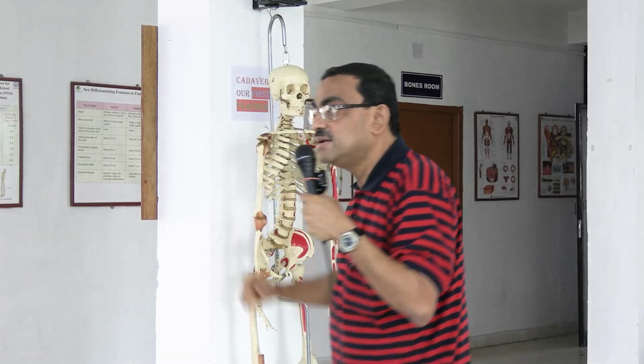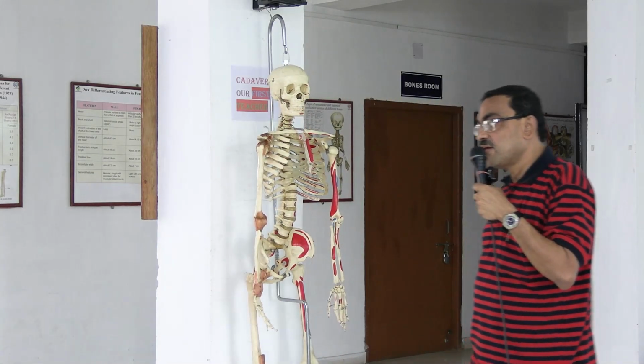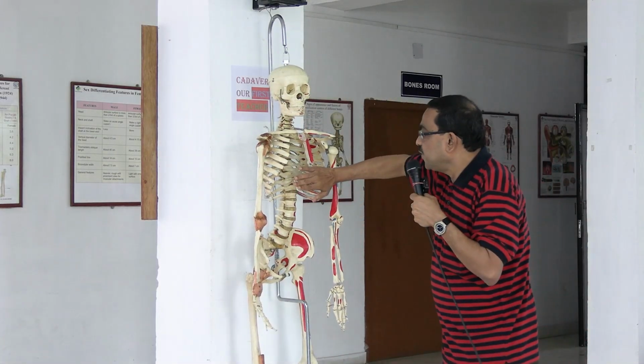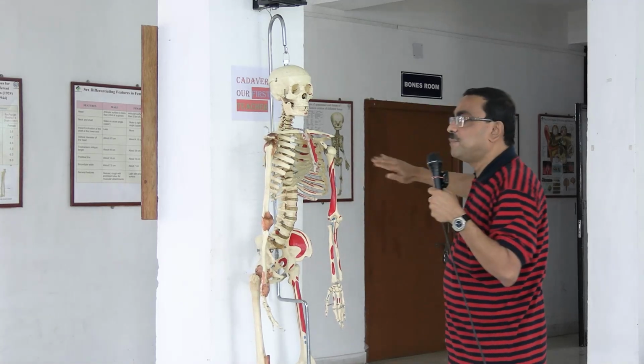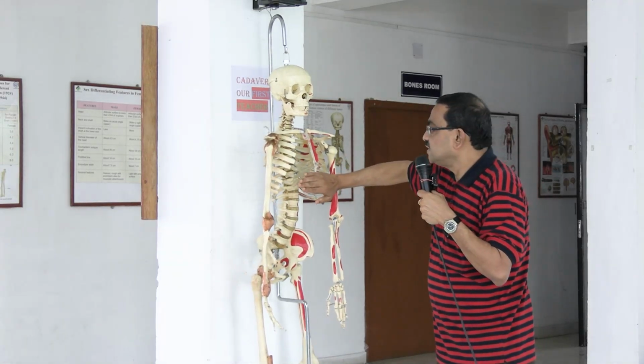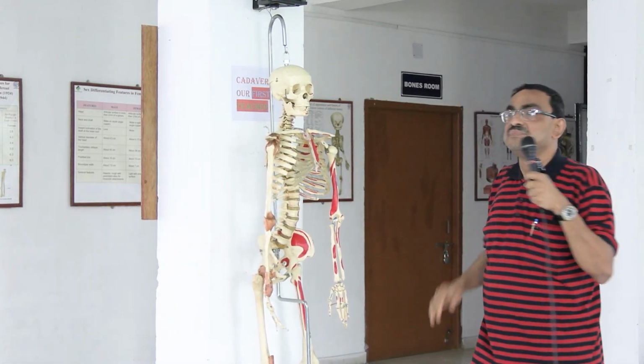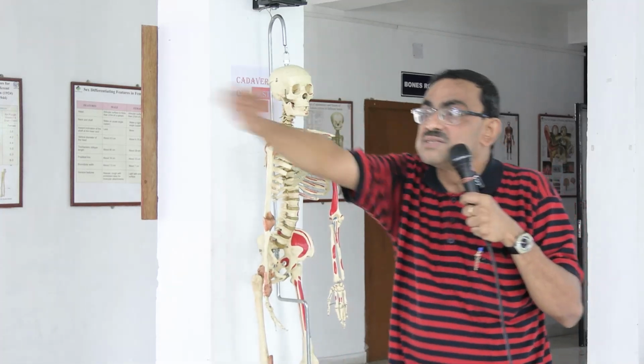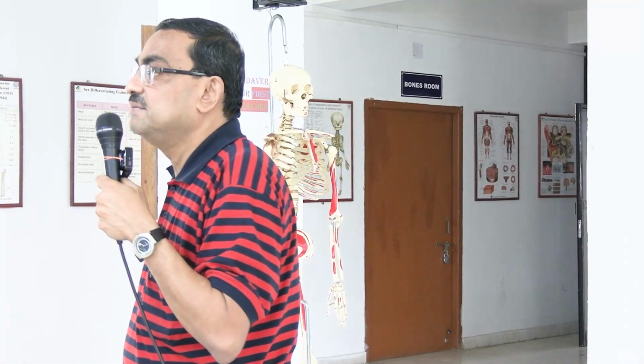Now, the right kidney is at a lower level than the left kidney. Okay, why? Due to the presence of the liver on the right side. So if we draw a transpyloric plane below the xiphoid process, that passes through the hilum of the kidney.